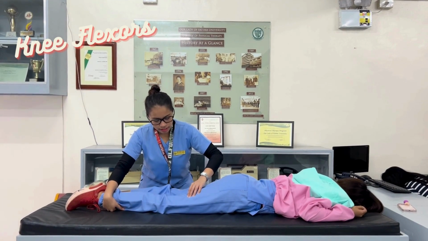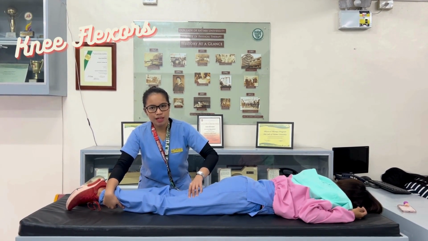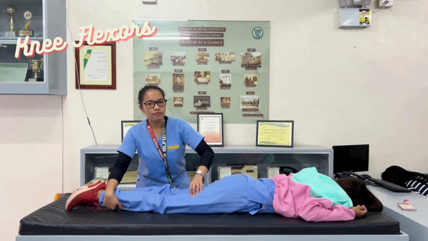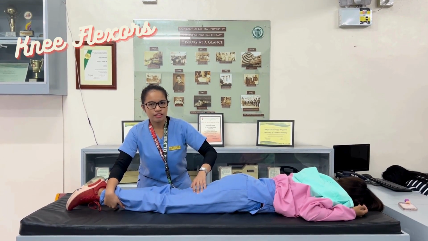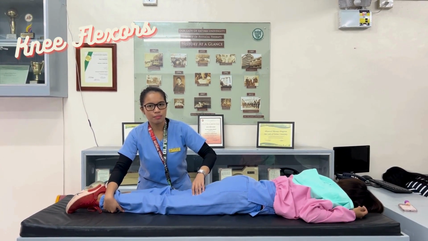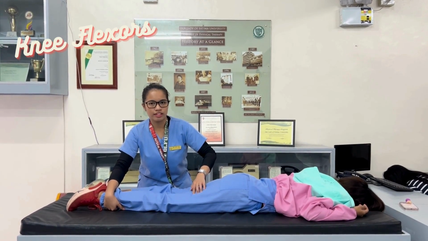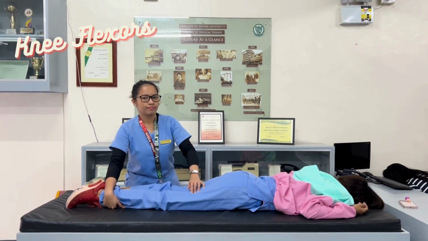Okay, I want you to bend your knee. If there is a palpable contraction on the knee flexors area, then the patient is graded grade 1. But if there is no palpable contraction, then the patient is graded grade 0.